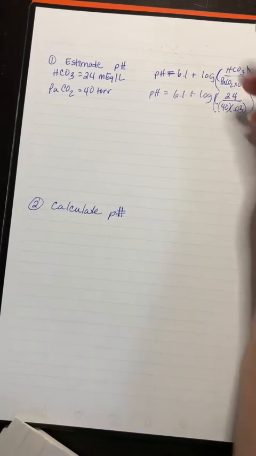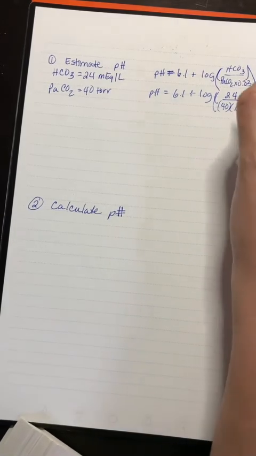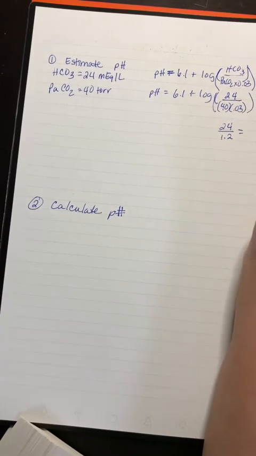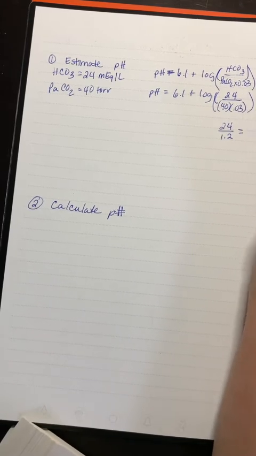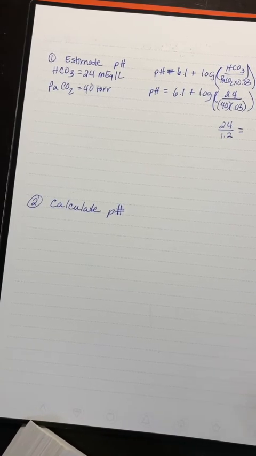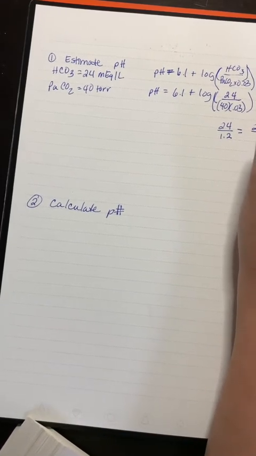If we want to calculate this, 40 times 0.03 is 1.2. So 24 over 1.2, and then you want to make this ratio into 1. 24 divided by 1.2 is 20 over 1.